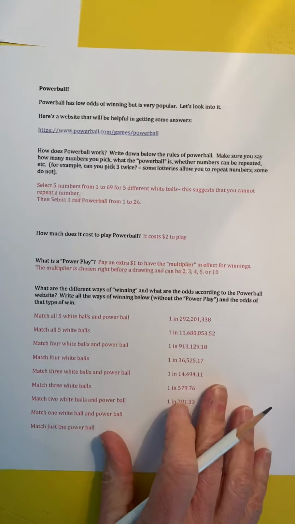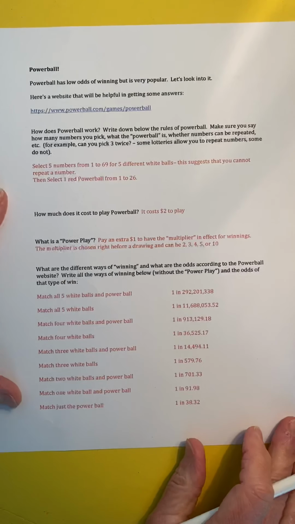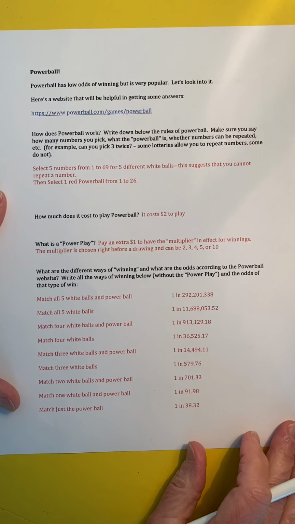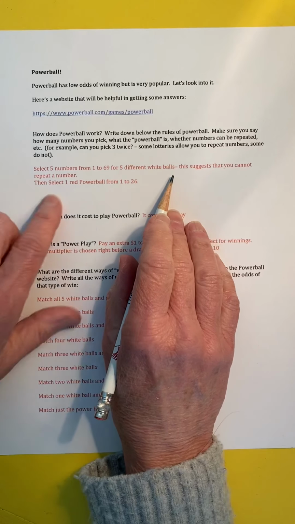Okay, statistics students, I have a challenge for you. I sent this to you. This is the filled in sheet from the Powerball stuff. Some of you guys didn't get this quite right.